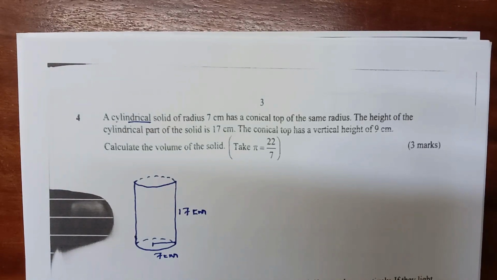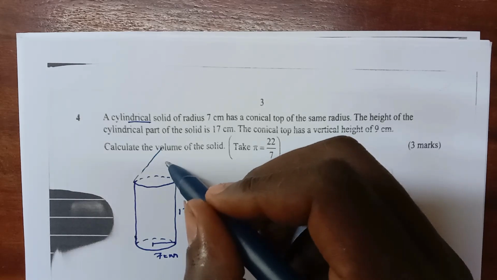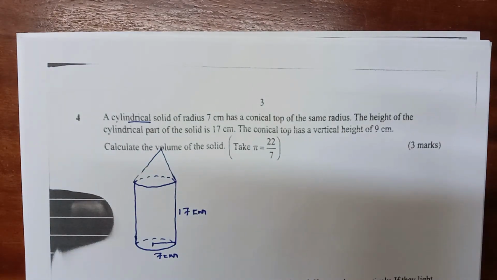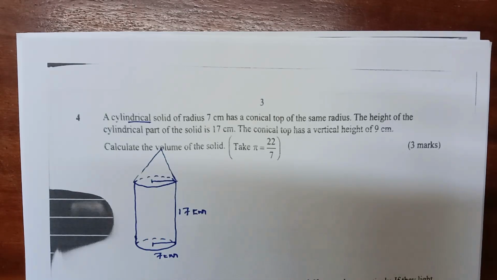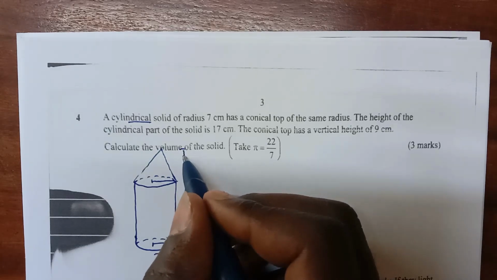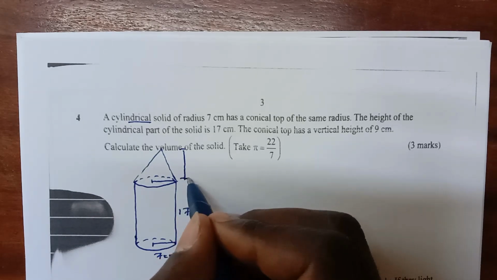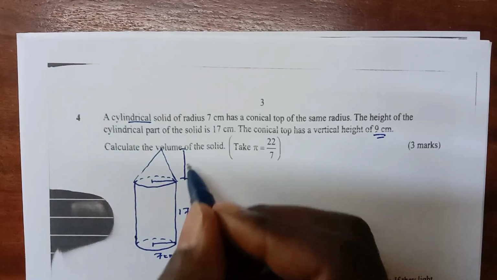Then it has a conical top, a cone. And the conical top has the same radius as the cylinder of 7 centimeters, but it has a height of 9 centimeters.